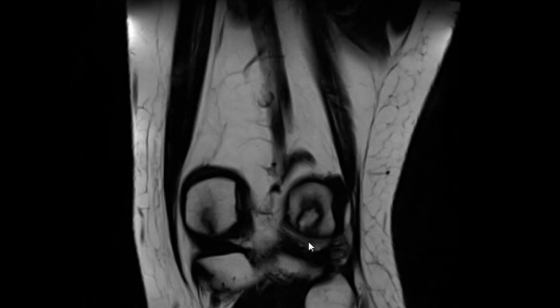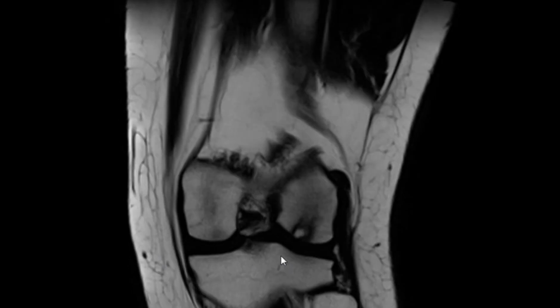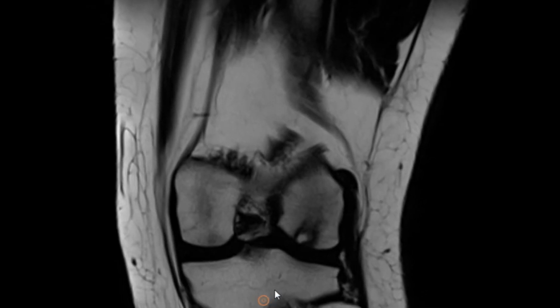Subchondral. Osteochondritis. Does it? There is no bone loss, so it's not an osteochondritis dissecans. Early grades, maybe. Just a second. Scroll now. Here also. Okay, on the TV also.